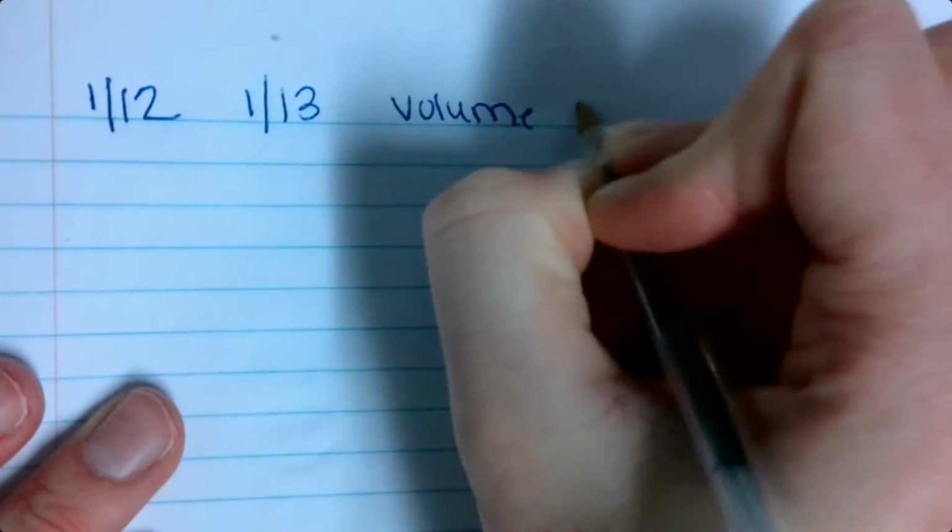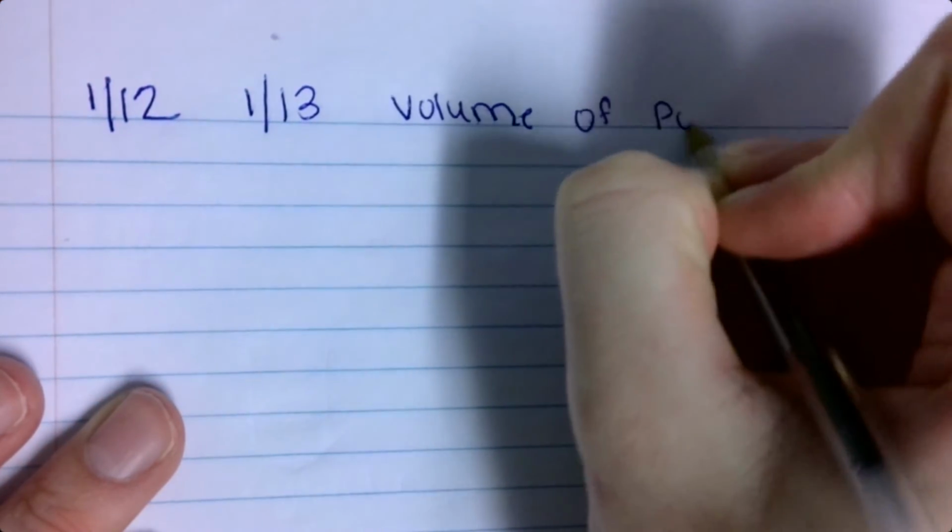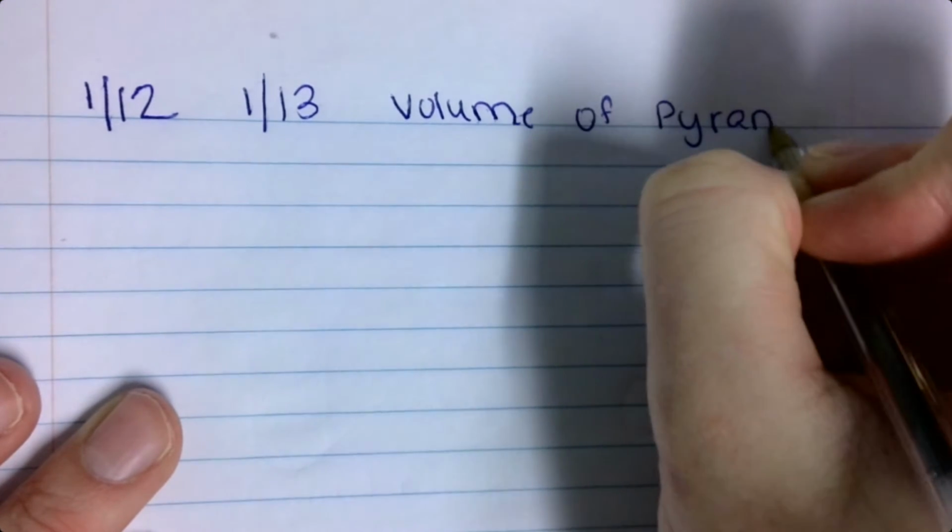And our topic for today is volume of pyramids and cones. Volume of pyramids and cones.